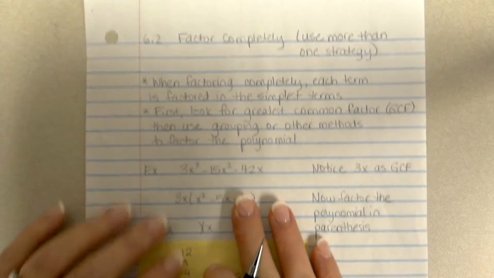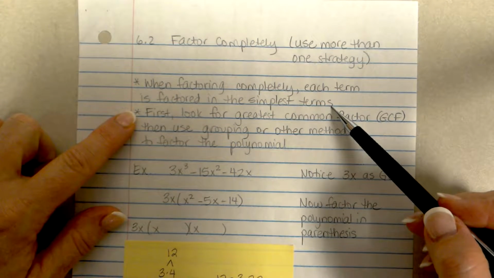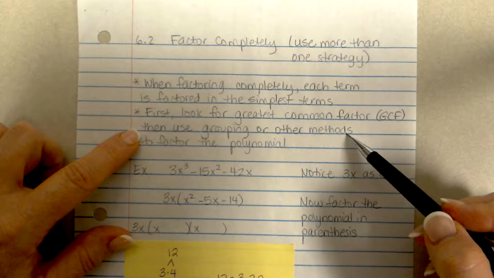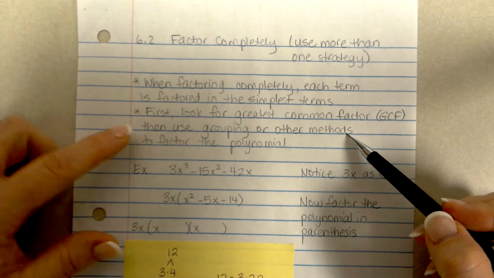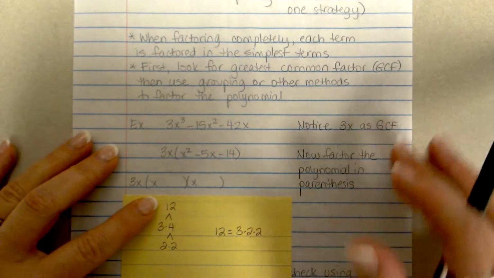All right, so when you're factoring completely, you have to get each term into their simplest form, which means they can't be broken down into anything other than prime numbers or lowest variables. So first you look for the greatest common factor so that you can simplify what you're starting with, and then you go on to your other methods that we've talked about in other videos.